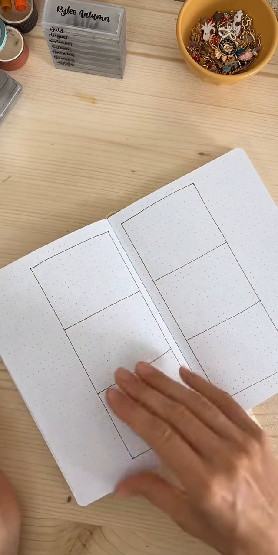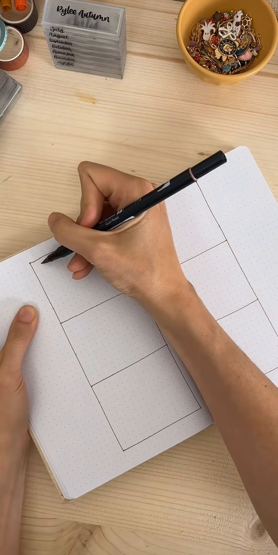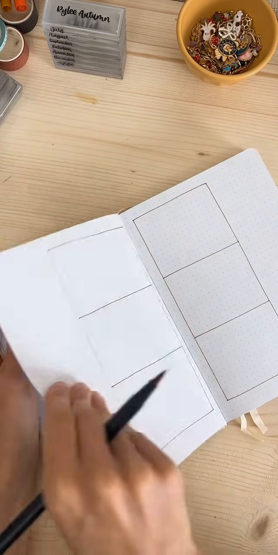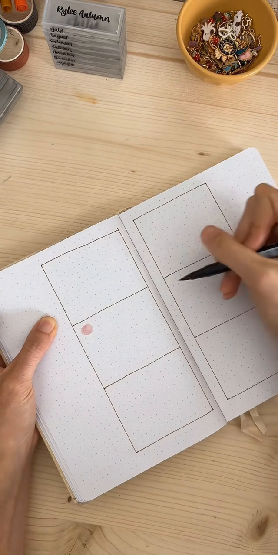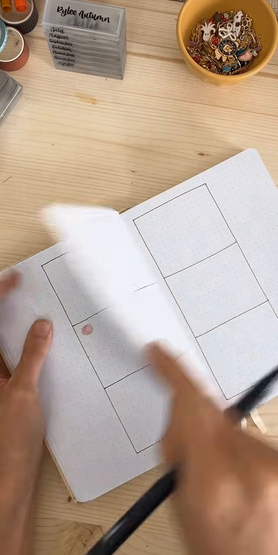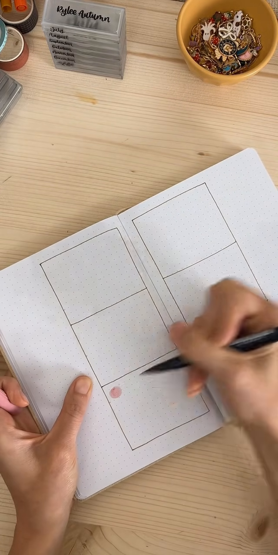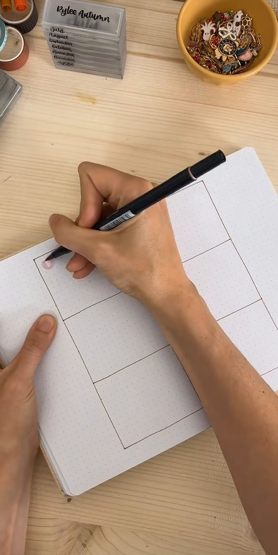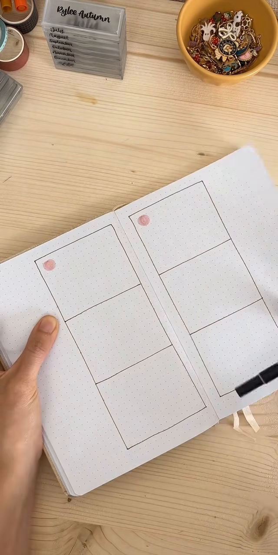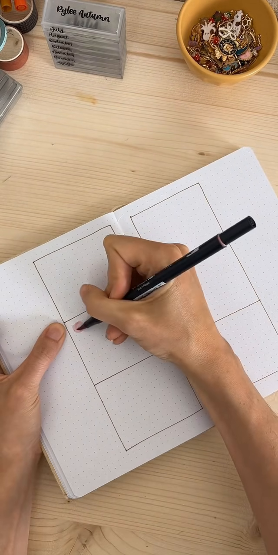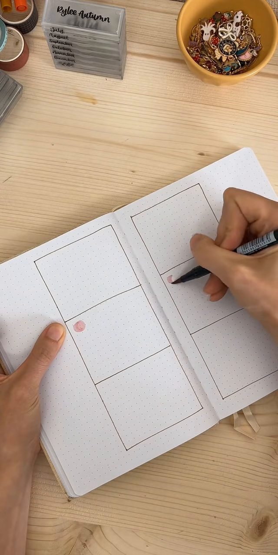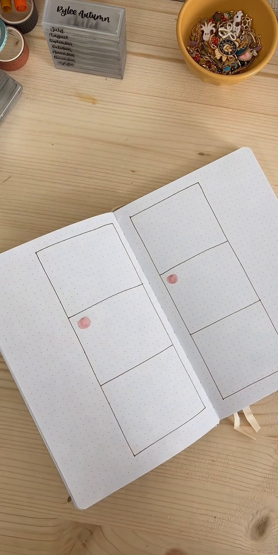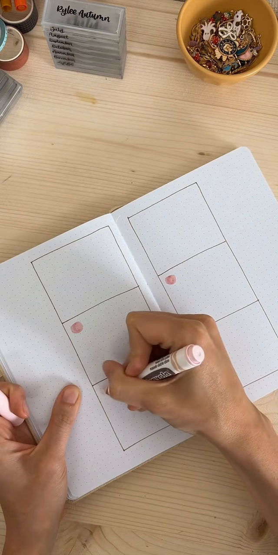Okay, let's do the dates. I'll do pink circle. How many are in a pack? I am not sure yet, Stephanie. That's another decision yet to be made. It's a tedious process, unfortunately.